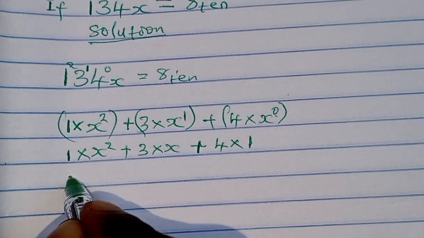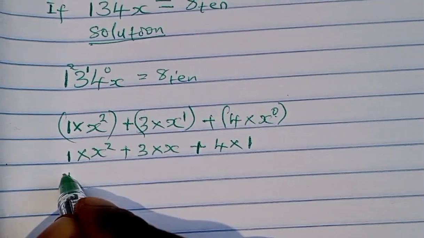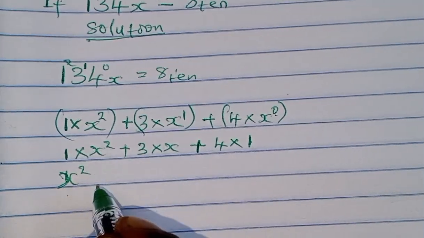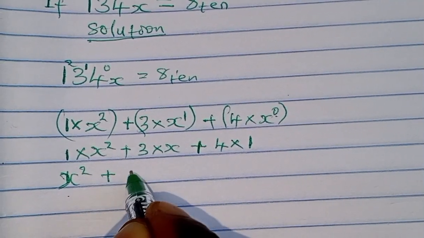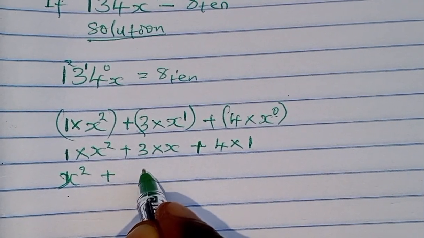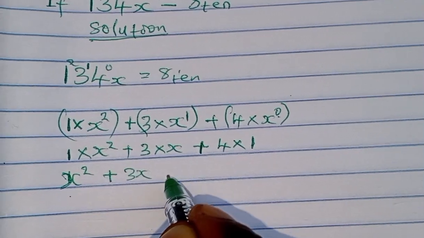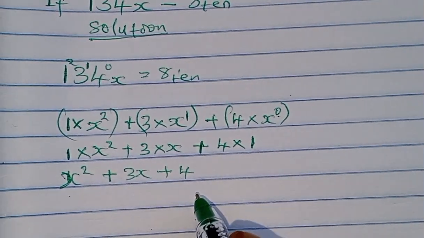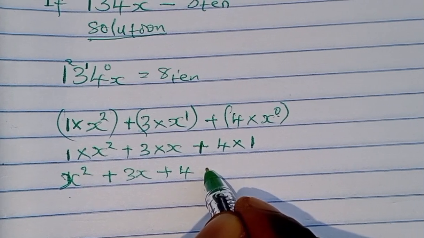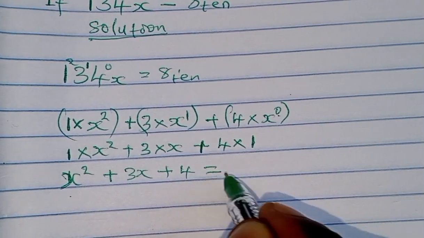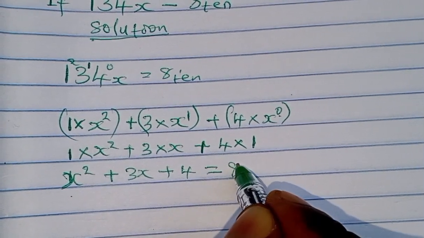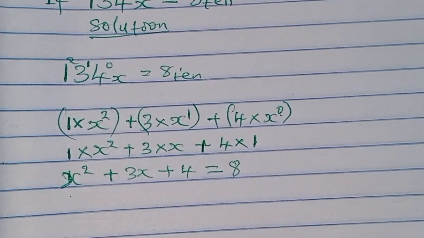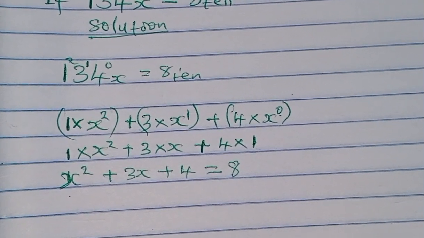So we are now going to have 1 times x squared will give us x squared, plus 3 times x will give us 3x, plus 4 times 1 will give us 4. And remember, on the right hand side we have 8, which is equals to 8. So everything now is in base 10.